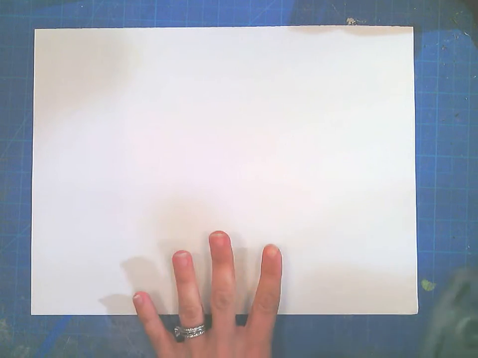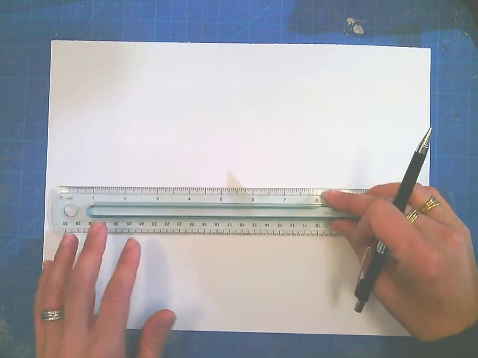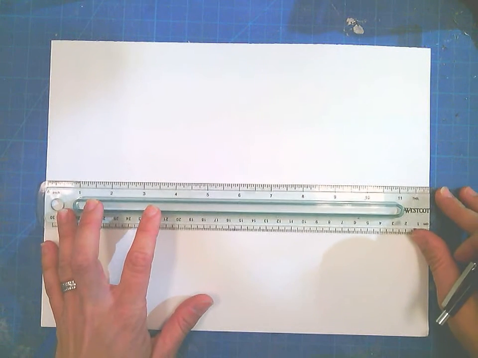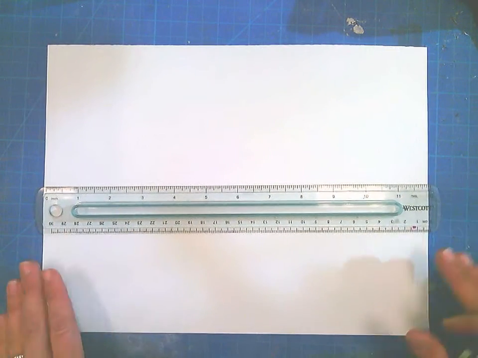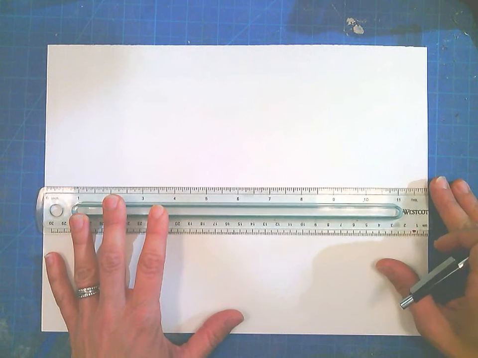Today we're going to be doing a one-point perspective room. With every perspective drawing, you always want to start out with a horizon line in the center of your paper. Remember, the horizon line is going to go away, so you need to draw light till it's right.